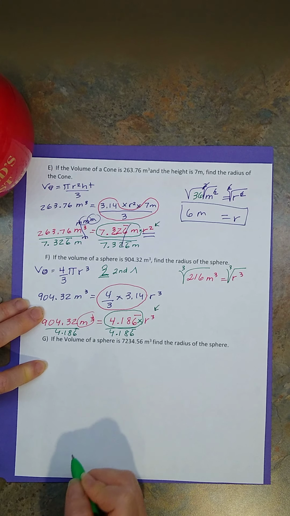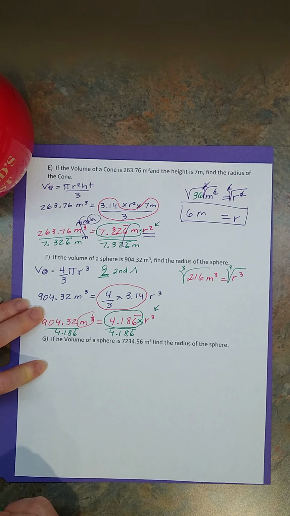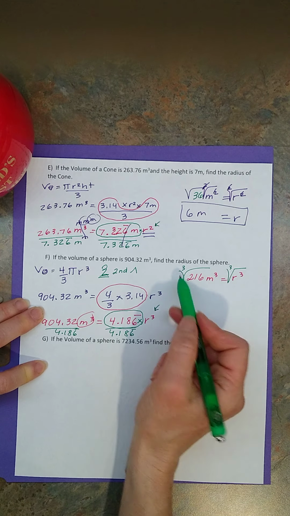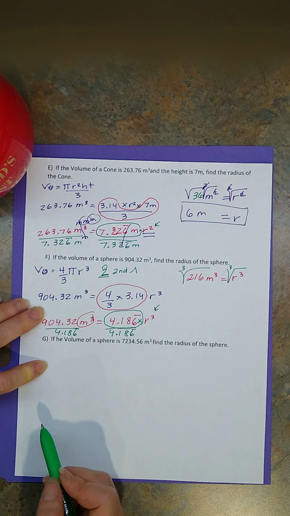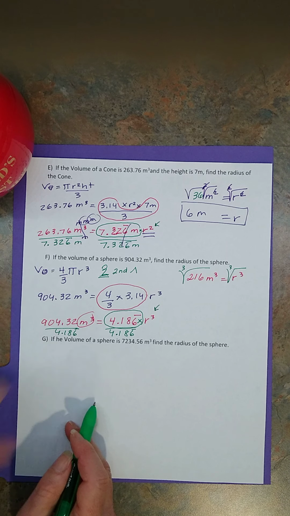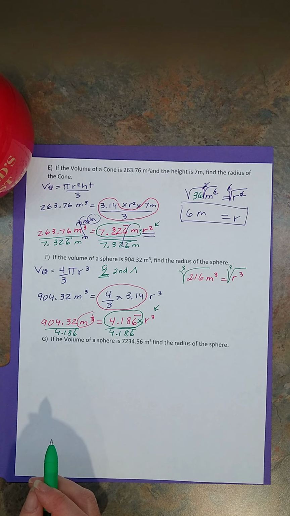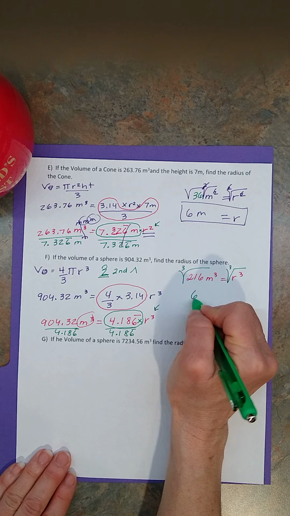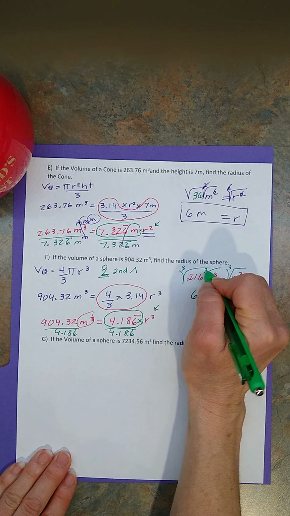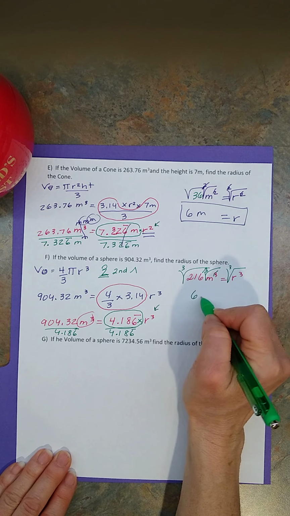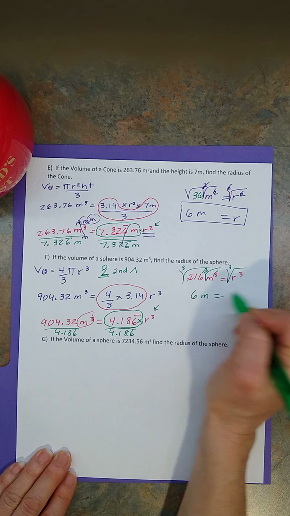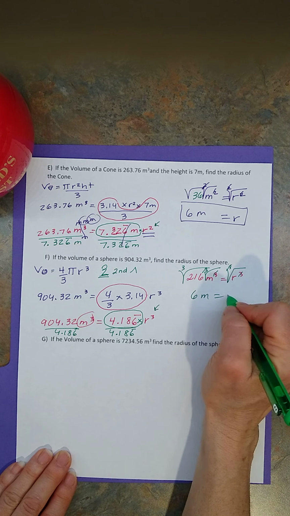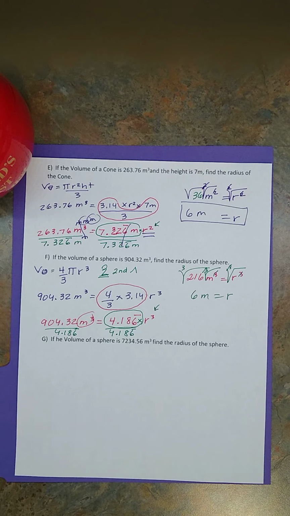That's 3 for the cube root. If you want to do square root, you do 2, second function, caret key. But we want to do cube root, so type in 3, second function, caret key, and then type in 216 and equal. Your answer is 6. And by the way, when you take the cube root of m cubed, you get m. Just like when you take the cube root of r cubed, you get r.